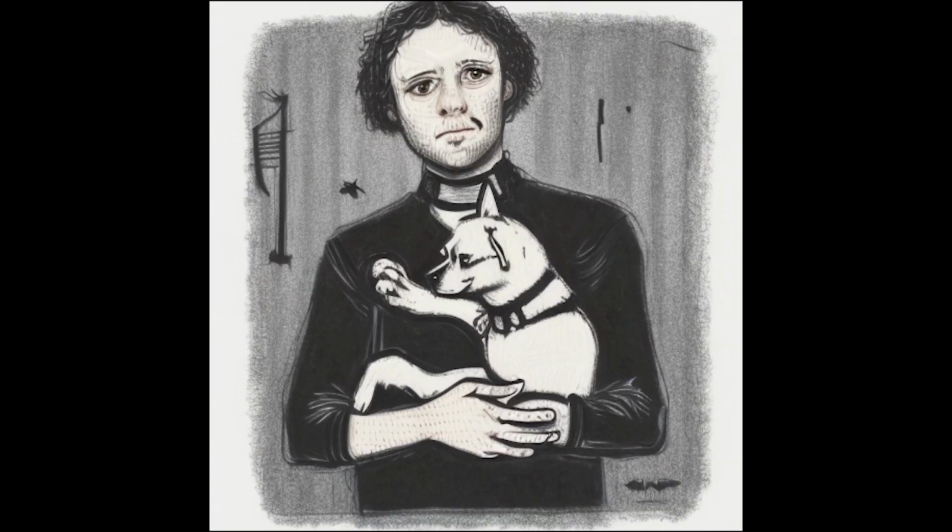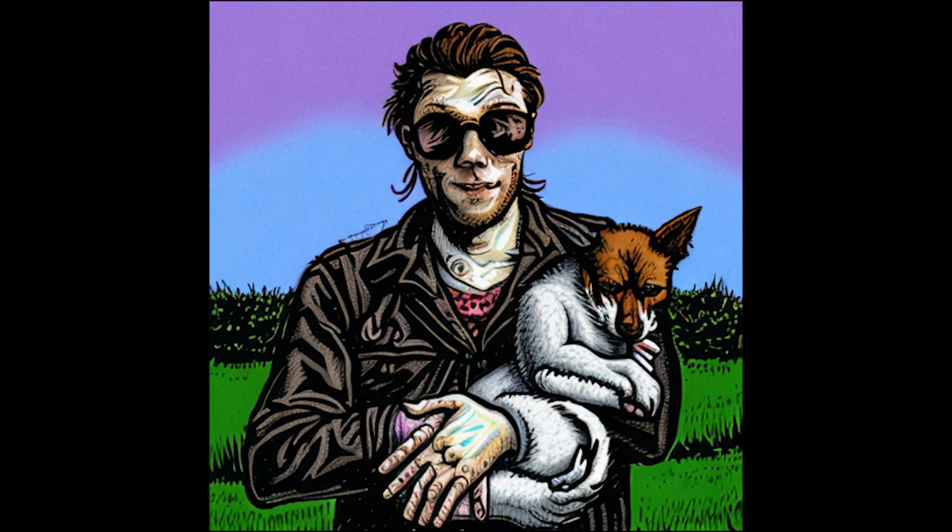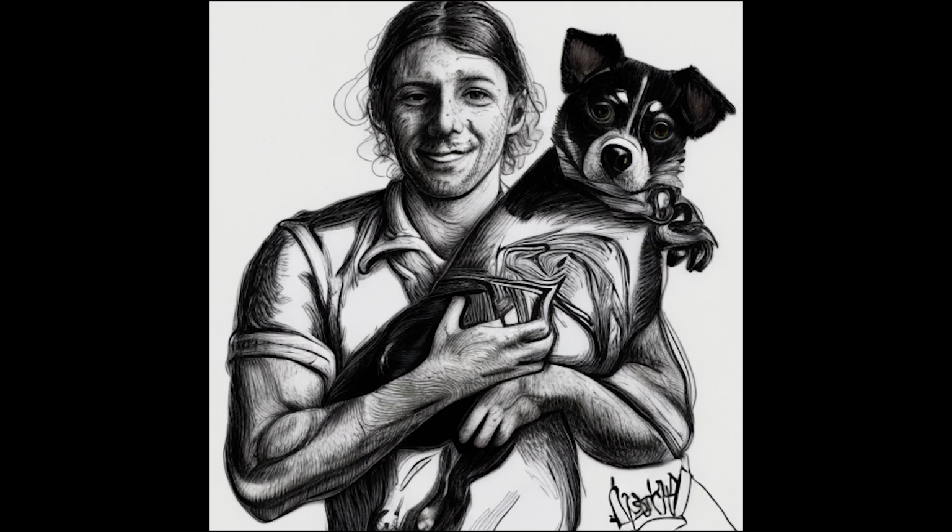This might be me holding a solid white version of Shay. That doesn't look like me. There we go. That's me holding a fox with me having a mutant hand, possibly. And this is the best one, me holding a Shay. I don't know where her legs are, but that's what we're going to end on.